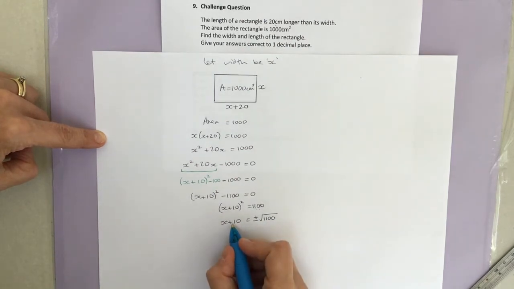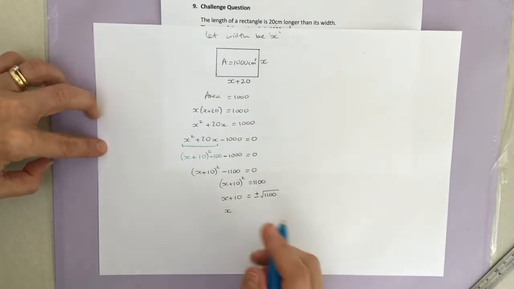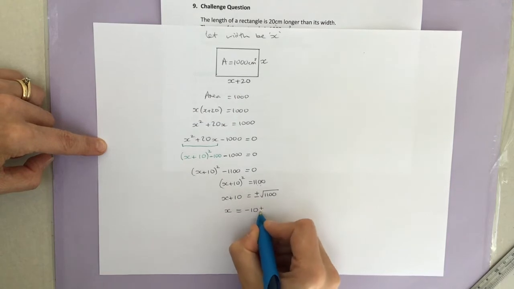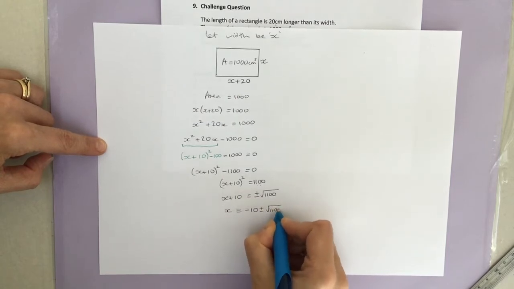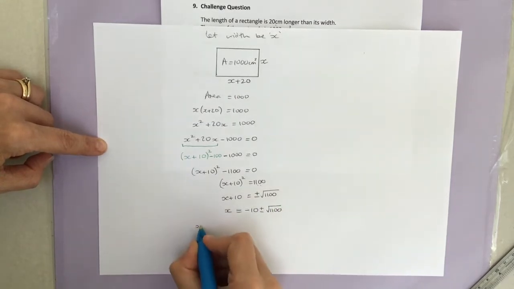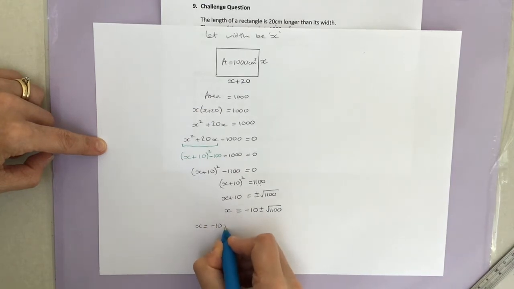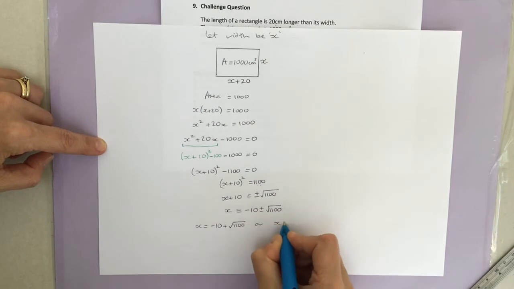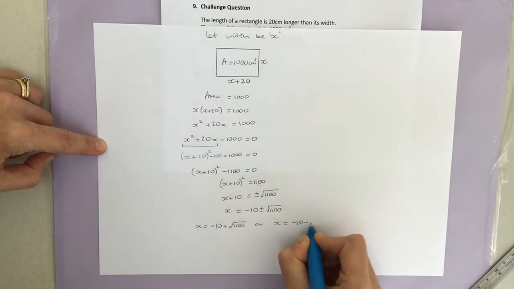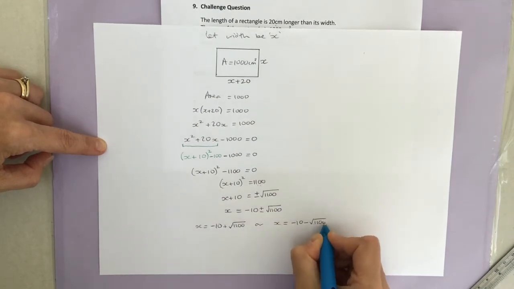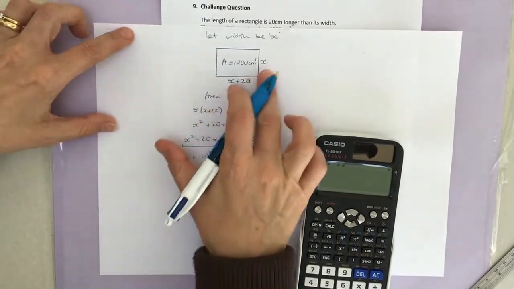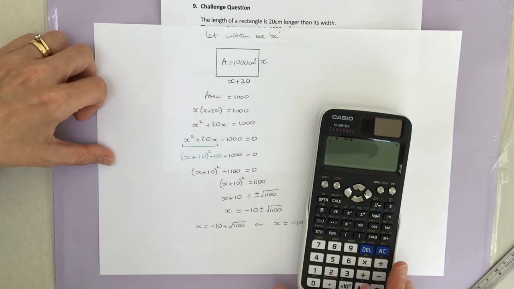And then I'm going to take my 10 and subtract 10 from both sides here. I'm just going to move this up slightly. So subtract 10 from both sides. So x is going to be minus 10 plus the square root of 1,100, or x is going to be minus 10 minus the square root of 1,100. So let's just get some values on that, because I want to find out the length of this rectangle, so I don't want to leave it in surd form here.